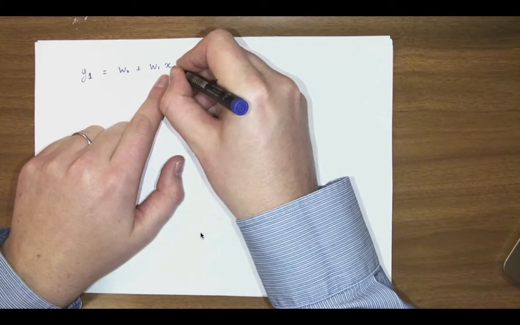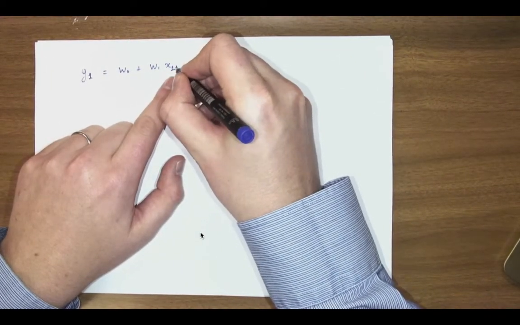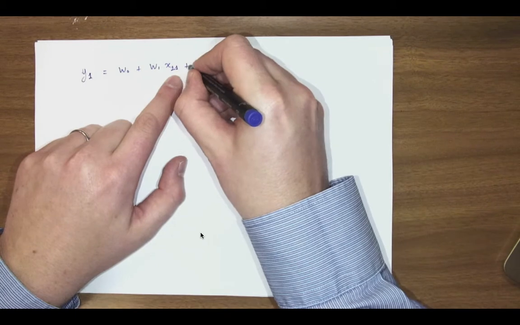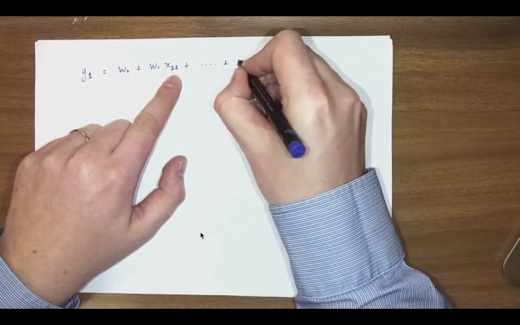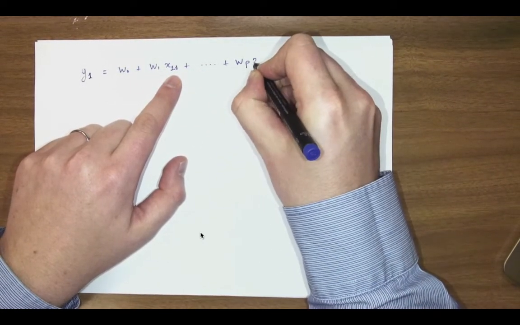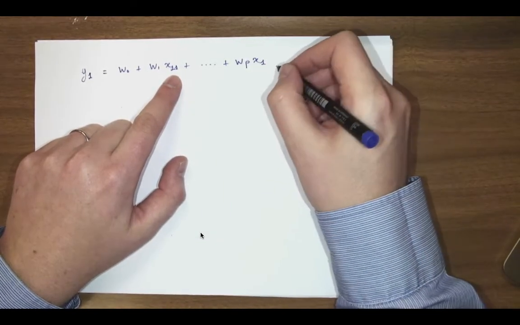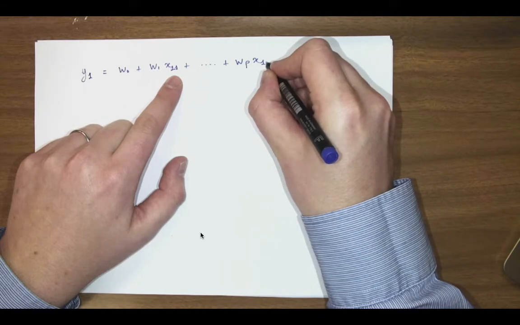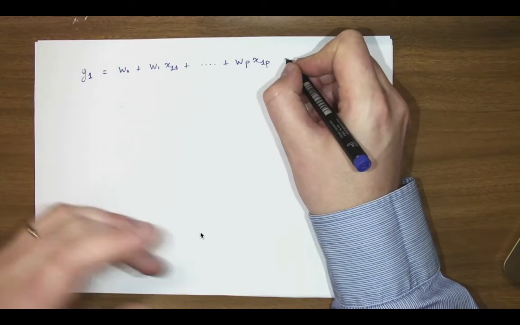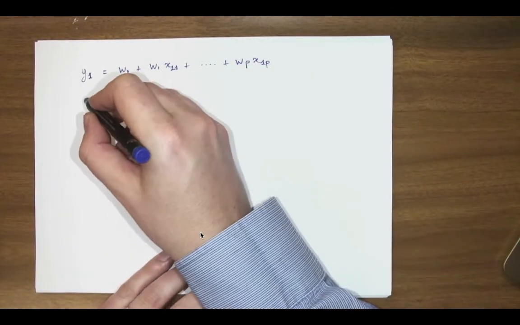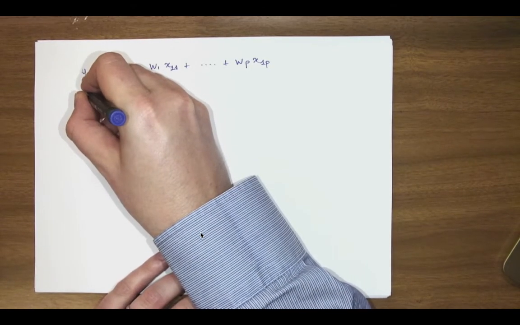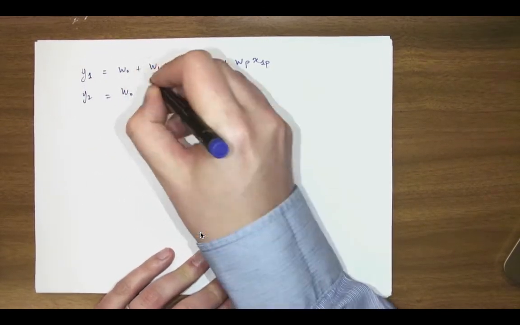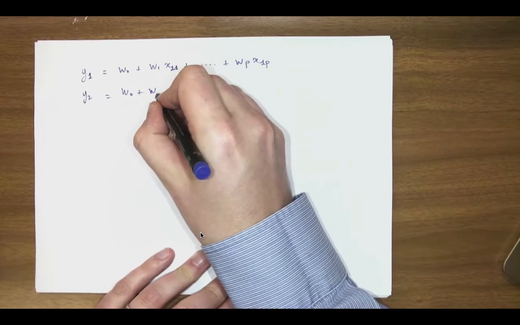The first sub-index will be the observation number. So I say it's x1, and it's feature 1 of that individual. Then I keep going, and I have WP of x1. So we're still talking about the first individual, and then we have the P-th feature. And then you keep on going like that, so you can go to y2. You still use the same weights.